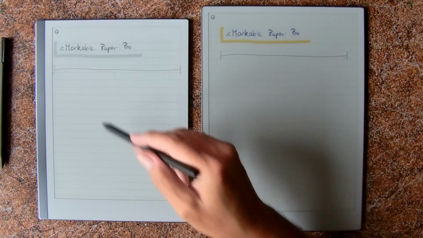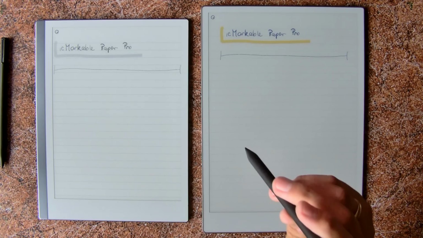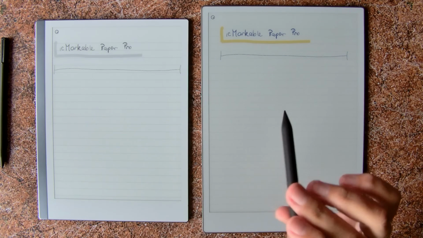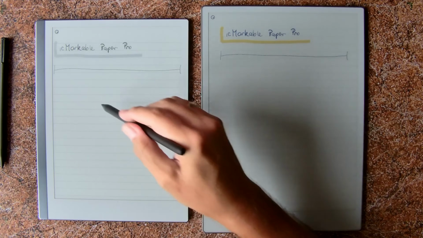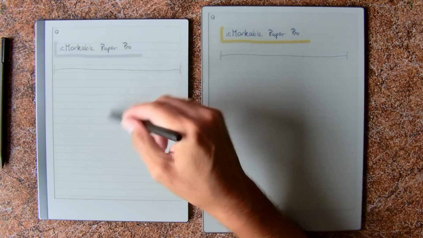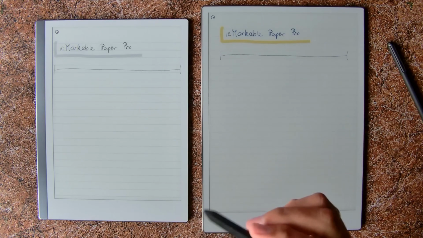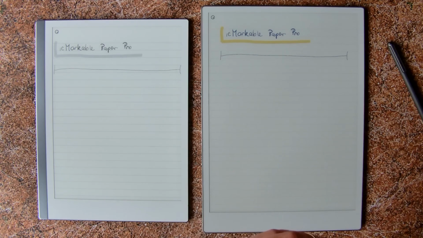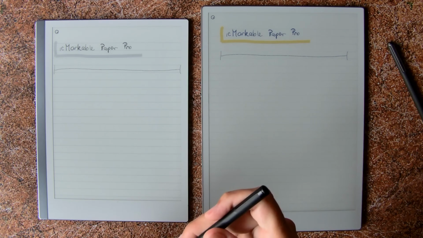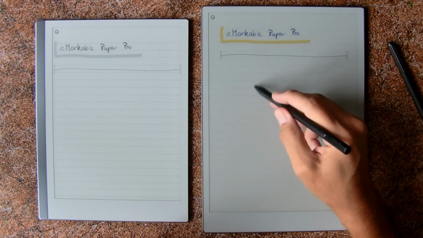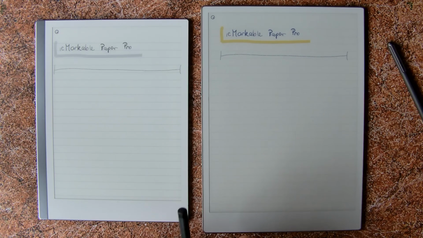First of all, if I use the pen of the Remarkable Paper Pro on the 2, nothing happens. If I use the Remarkable 2 premium pen with the more grippy nib on this device, nothing happens. We know that these are two different technologies.